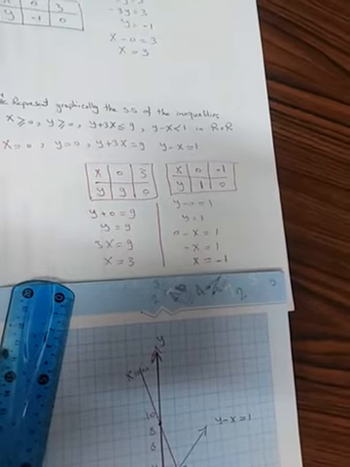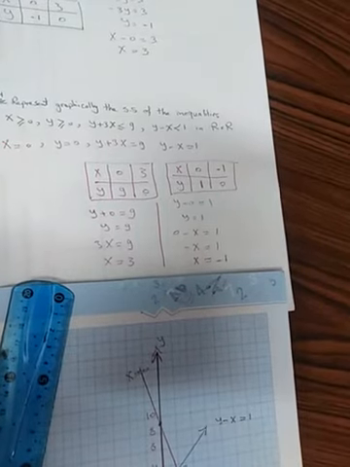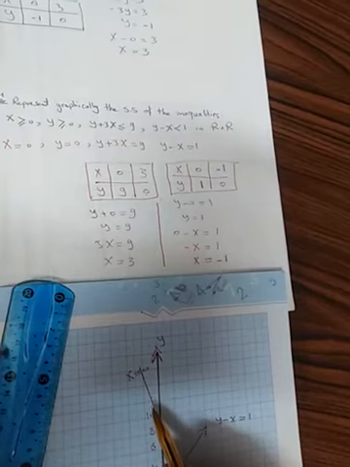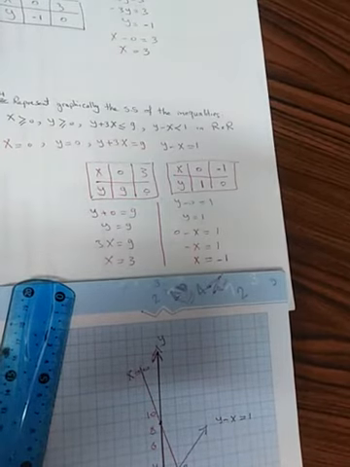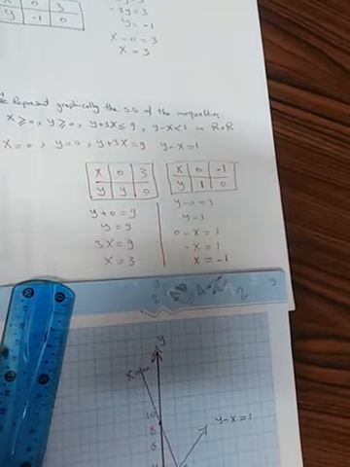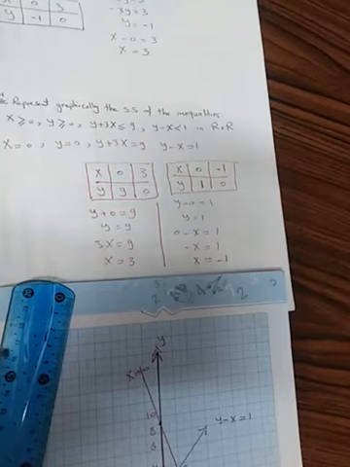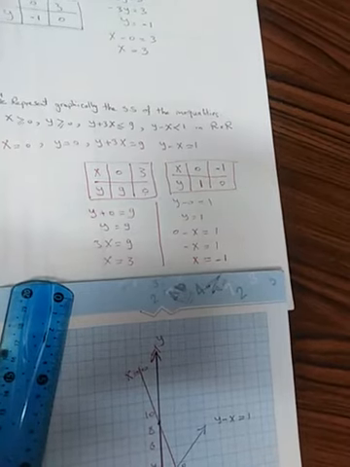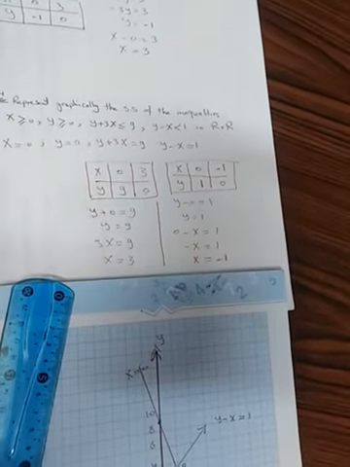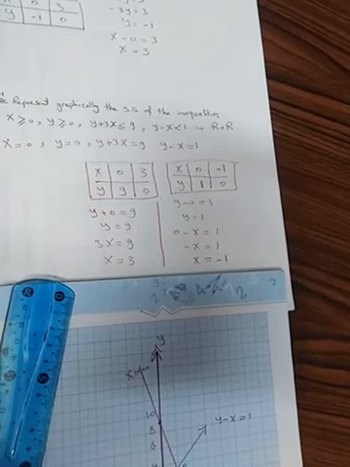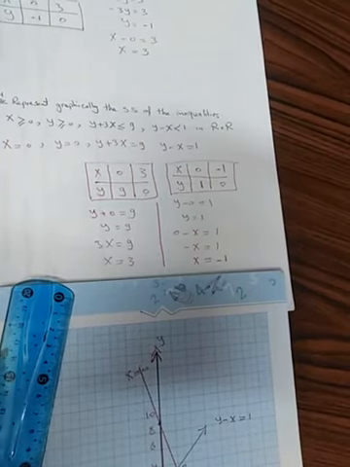The second, y equals 0. The third, y plus 3x equals 9. And the fourth was y minus x equals 1. This area, the shaded part, is the solution of our system of linear inequalities.